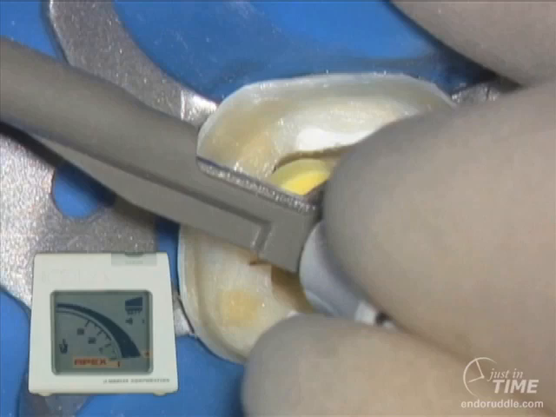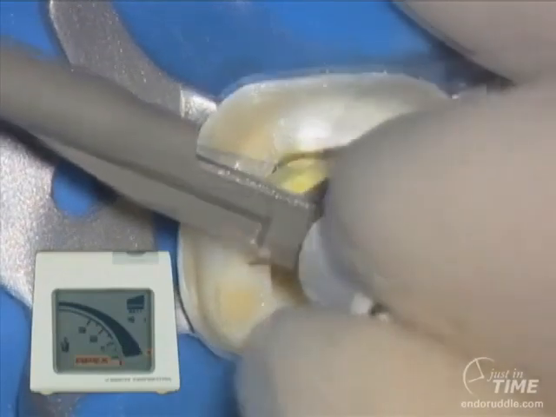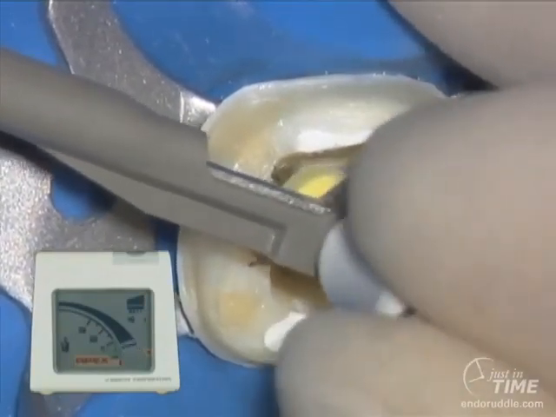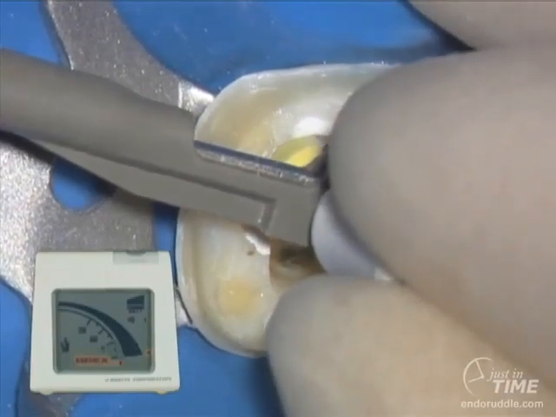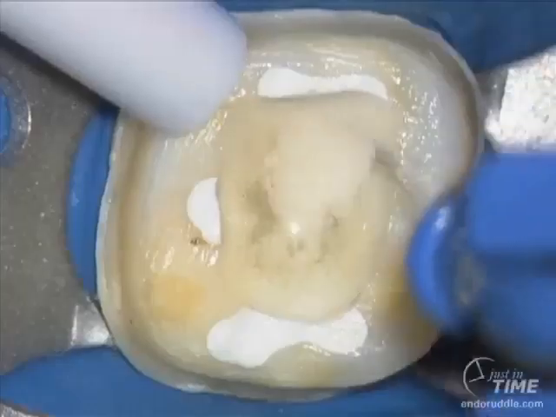Now, how do you know if the apex locator is telling you the truth? It's important to move the file back about a stop, and again the stop is about 1 millimeter. If we were to move the stop back about 1 millimeter, you would expect the digital readout on your apex locator to move back about 1 millimeter. Basically what I'm saying is, when the fingers move the file back about a stop, your digital readout should move back about 1 millimeter. Pretty much the readout should simulate exactly what your fingers are doing.